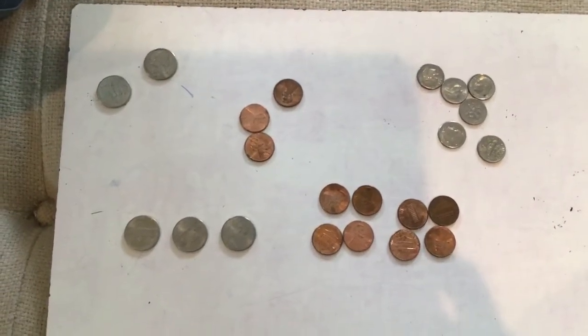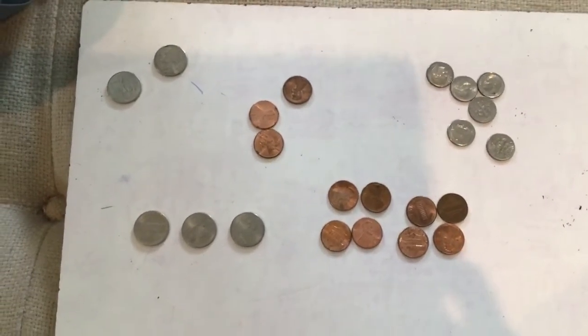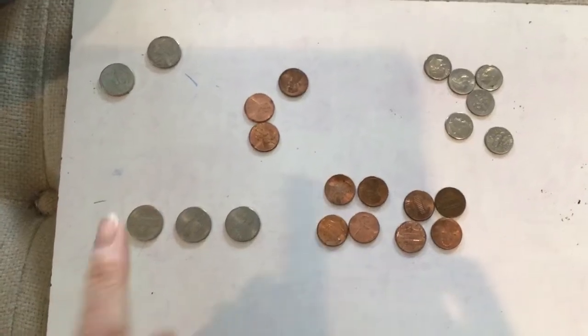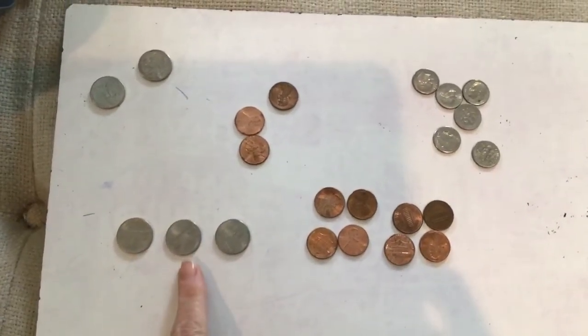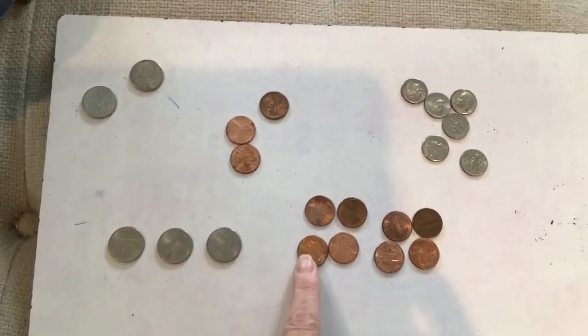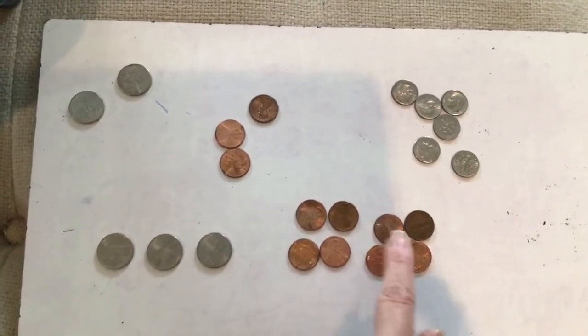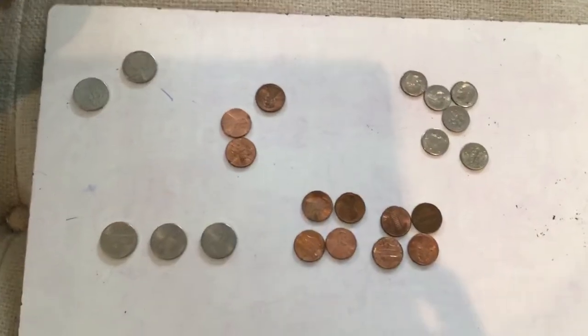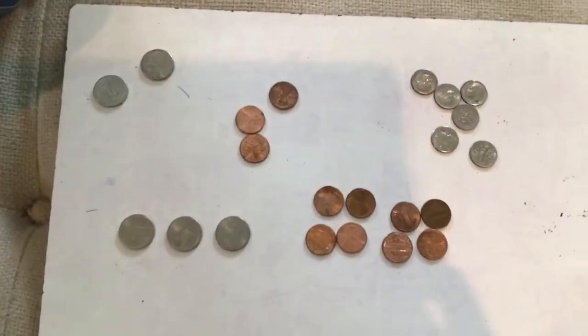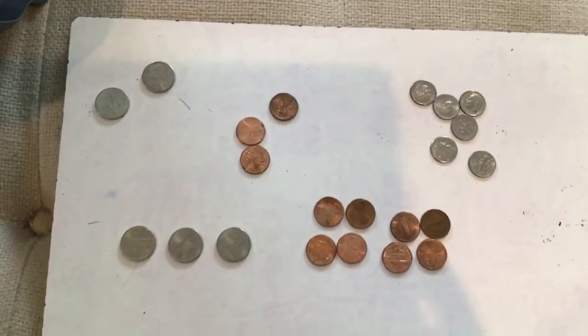Let's count one more time if you didn't quite catch that. Count with me, count out loud. 5, 10, 15, 16, 17, 18, 19, 20, 21, 22, 23. You have 23 cents. And that's it for today with counting money.